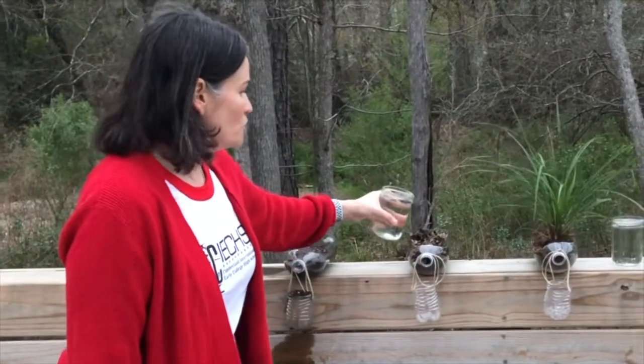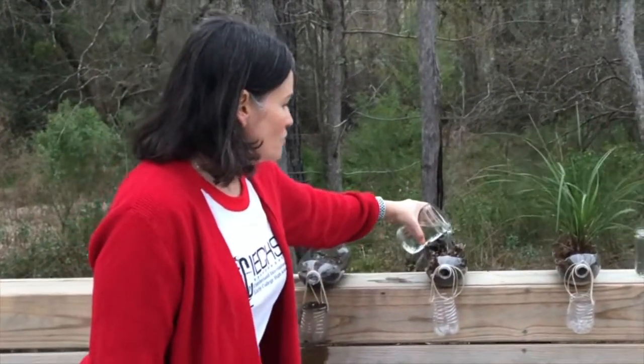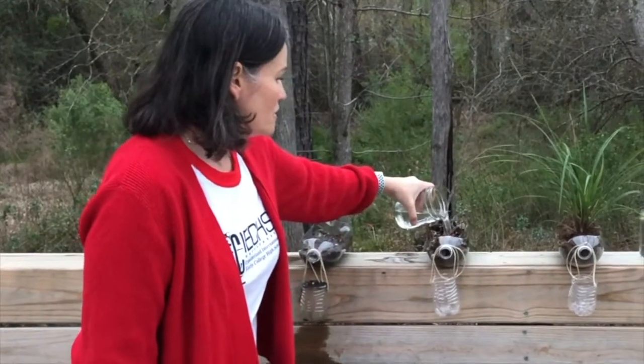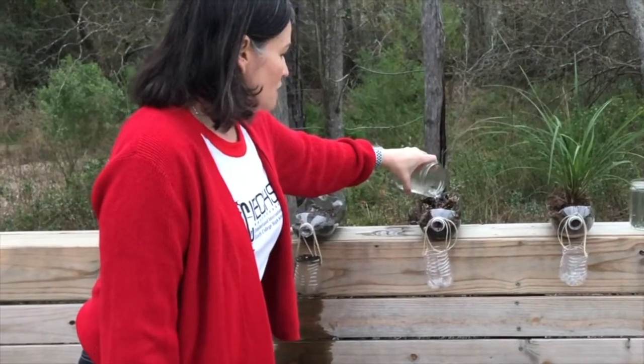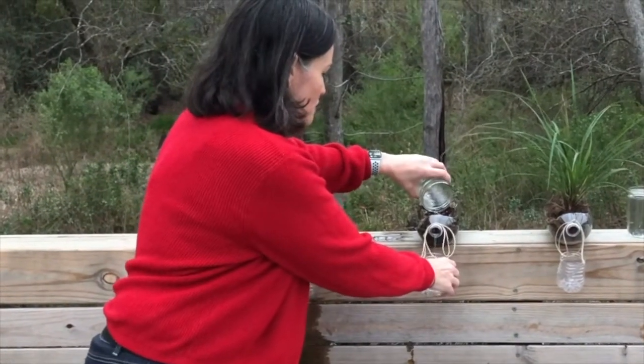Now in our next experiment, we're going to see what happens when we add this water in with the leaves. And again, because we added a little bit of extra water into the first one, we're going to probably need to add a little bit of extra water into this one too.